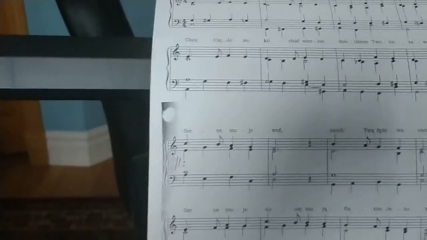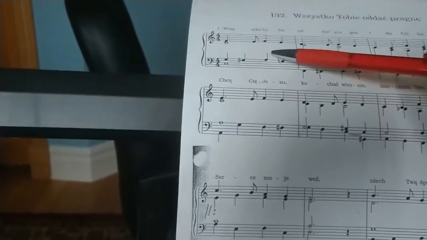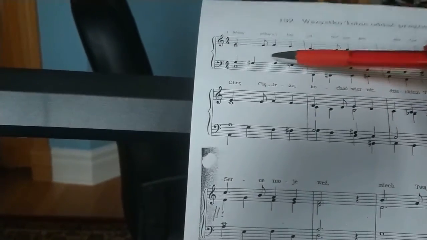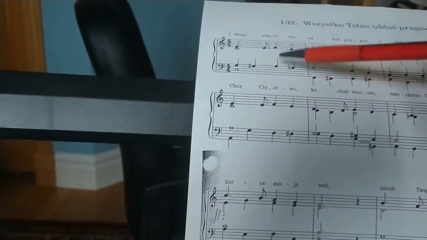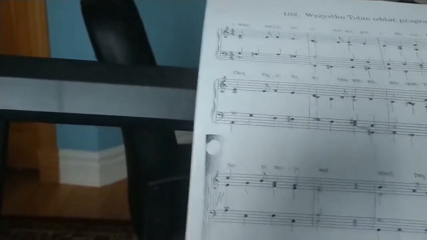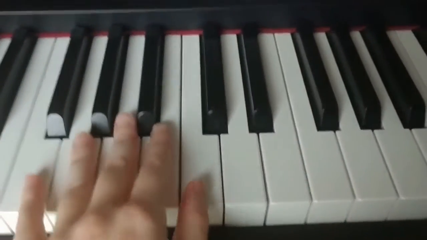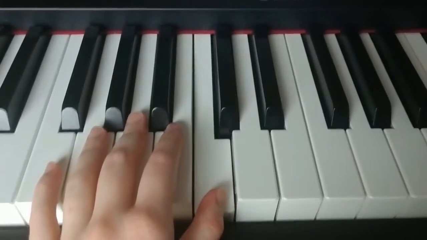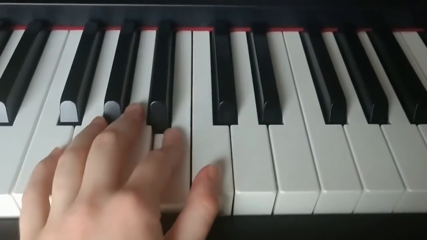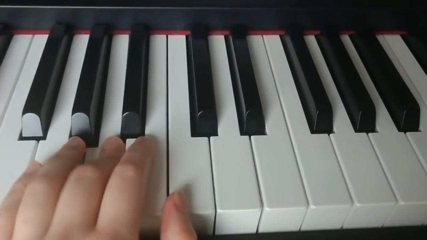Always, that's A. So if we know that middle C is up here on a ledger line, an invisible ledger line, we know that that A has to be below middle C. So we go to our middle C. We go backwards. C, B, A. There's our A.